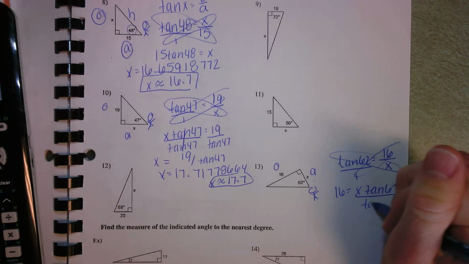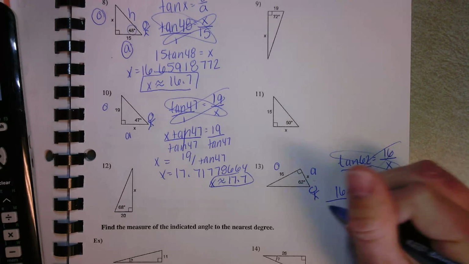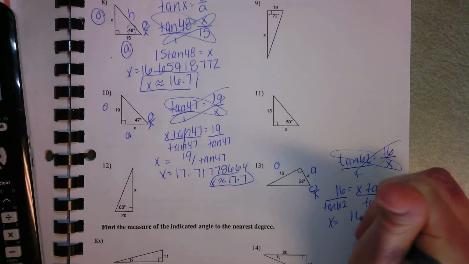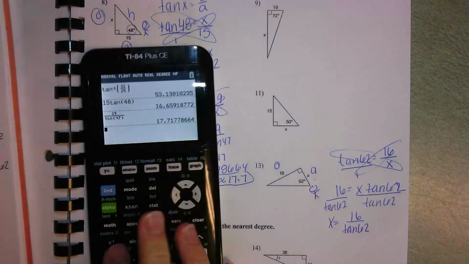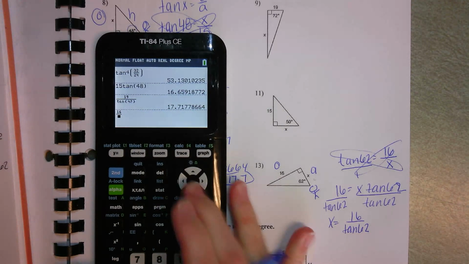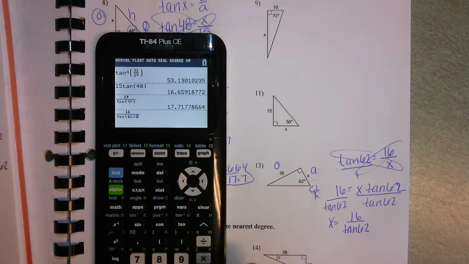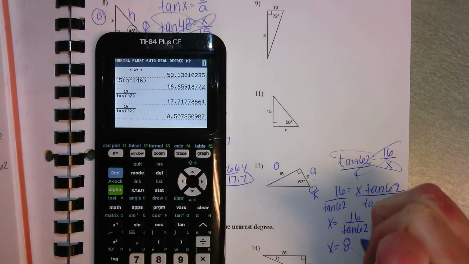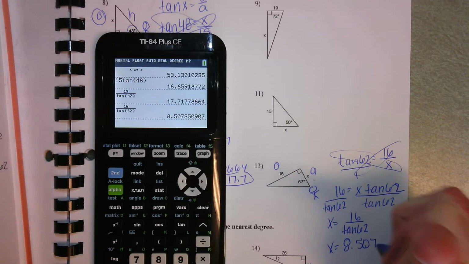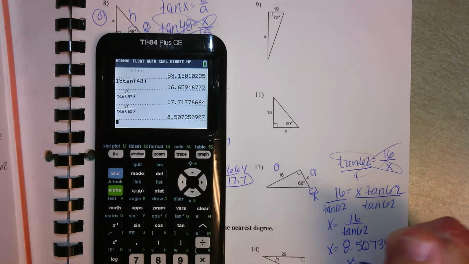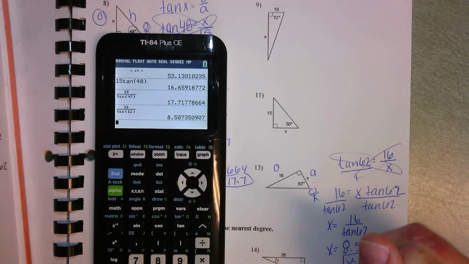Now I divide both sides by tangent of 62. So x is equal to 16 over tangent of 62. So x is equal to 8.5073500907. X is equal to 8.5.